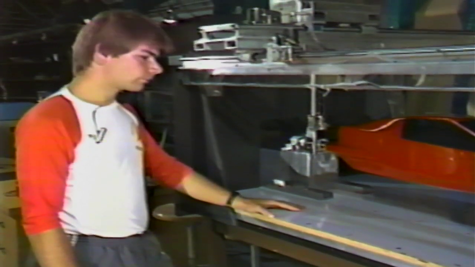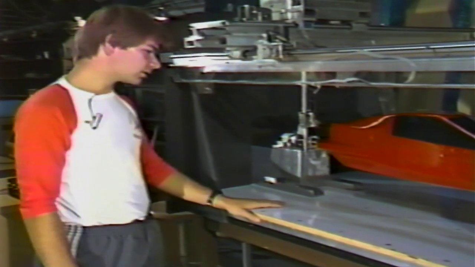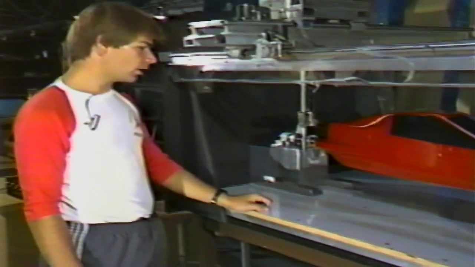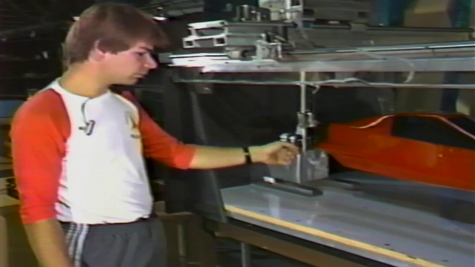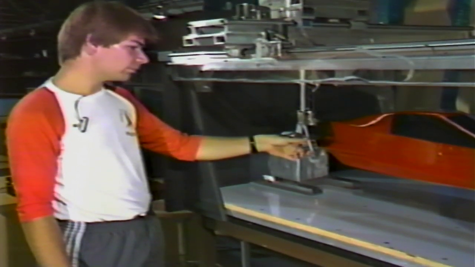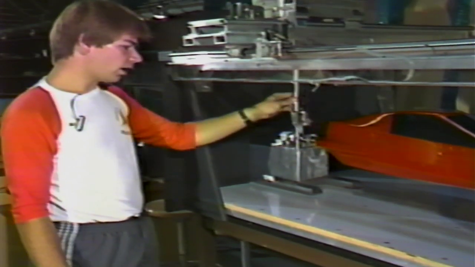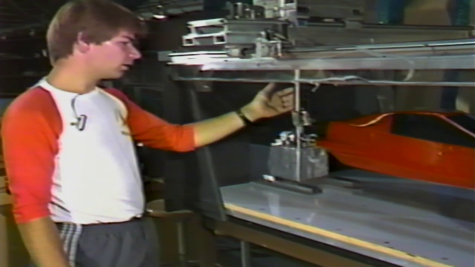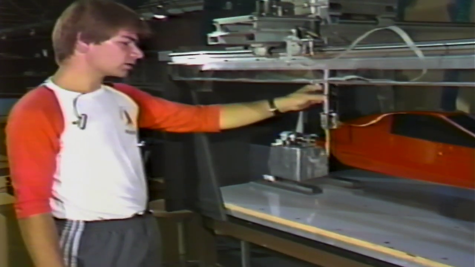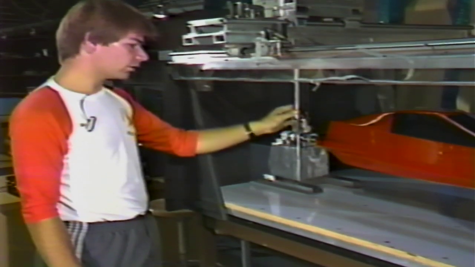How does this digitizer work, Brant? Well, the digitizer has 5 axes of movement, and what we're trying to do at all times is tell the computer the exact location of the tip of this pen at any one time. So to do that, it has to know where it is in the Y direction, also in the X direction, the length of the car, and in the Z direction, the height of the car.